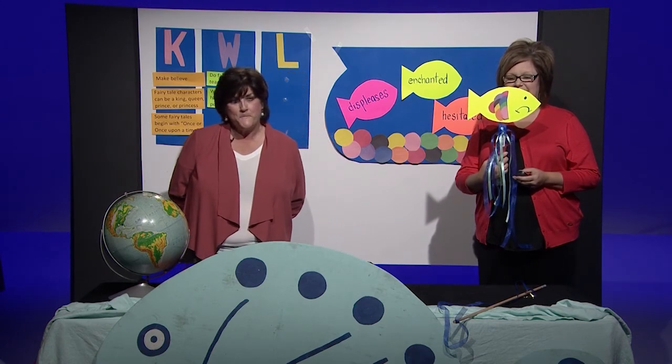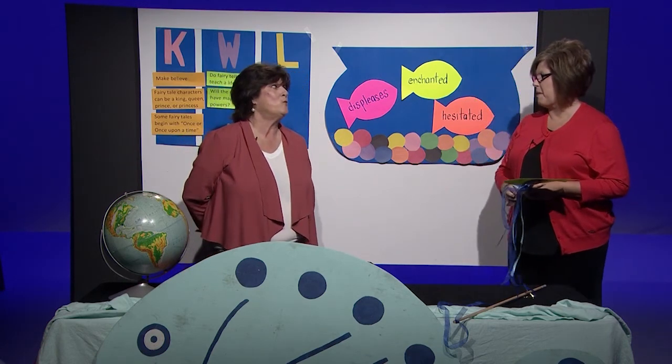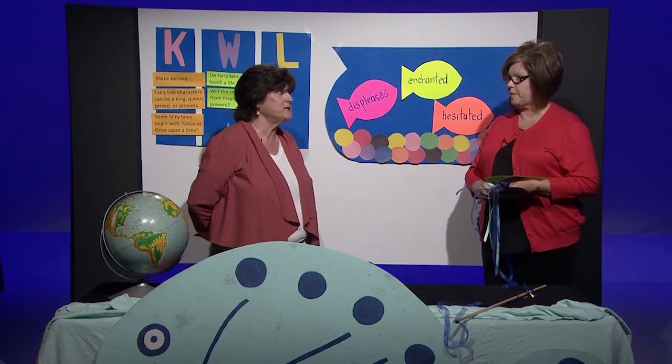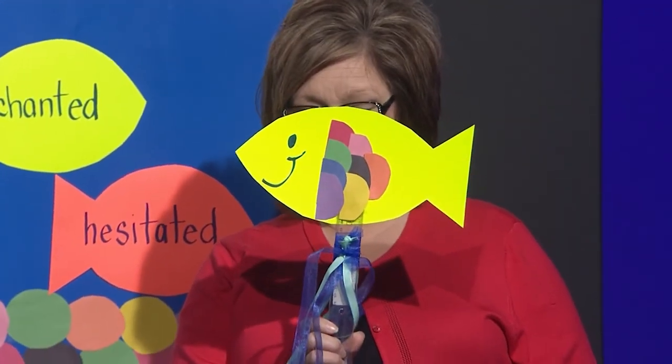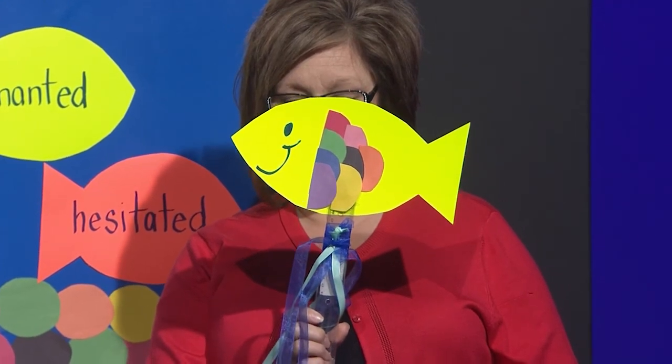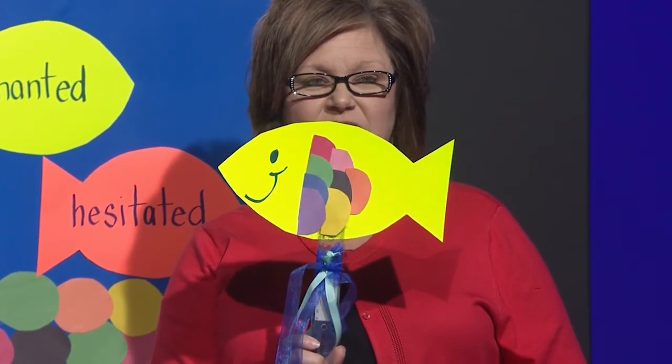You did not hesitate. You will have 1 minute to take this spelling test. Look at their faces. They're rushing to get it up. What is it? Am I correct? I hesitated. Awesome job.